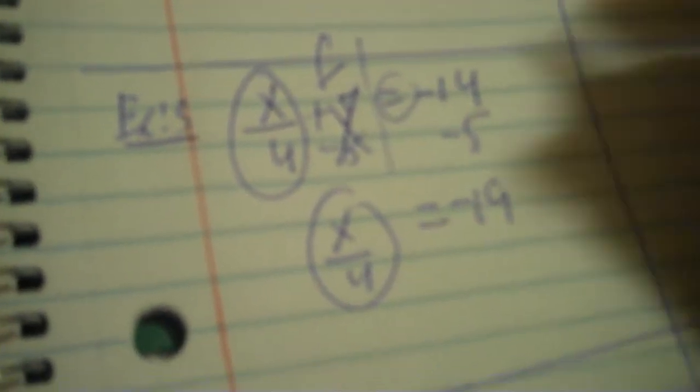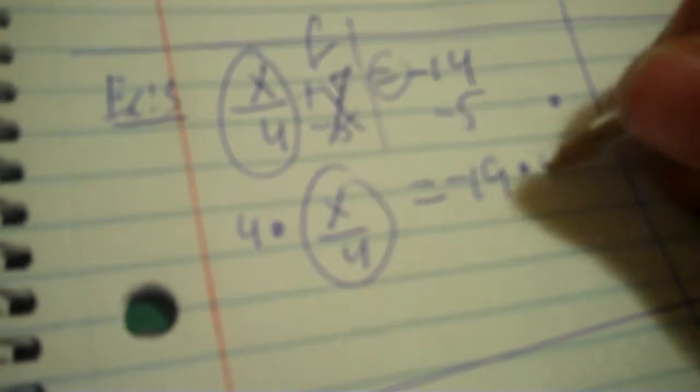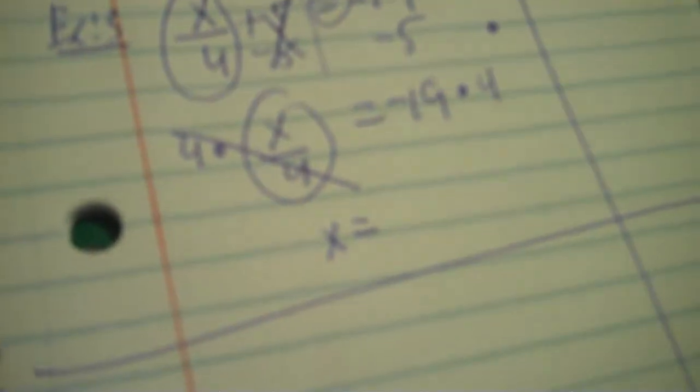So you're going to minus 5, minus 5. So we still have x divided by 4. Negative 14 minus 5 gives me negative 19. Okay, then to solve for divide, we times by 4, and negative 19 times 4 is negative 76.